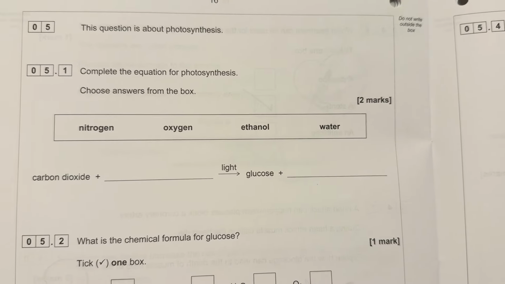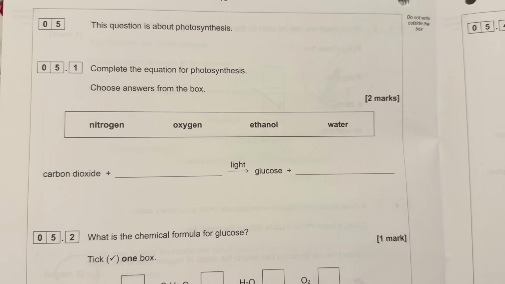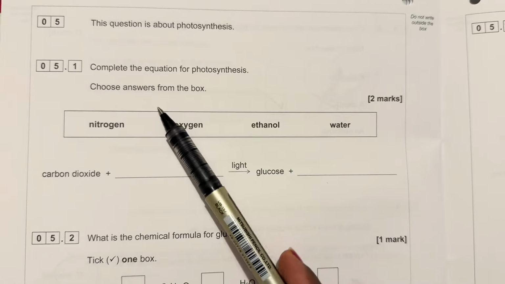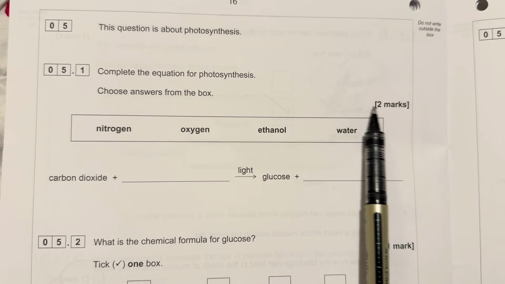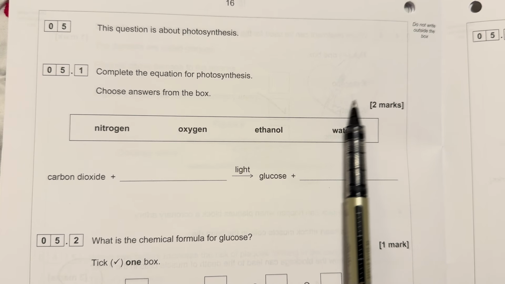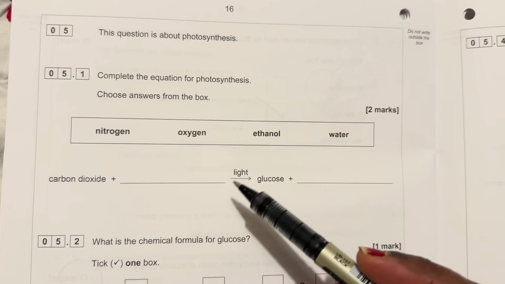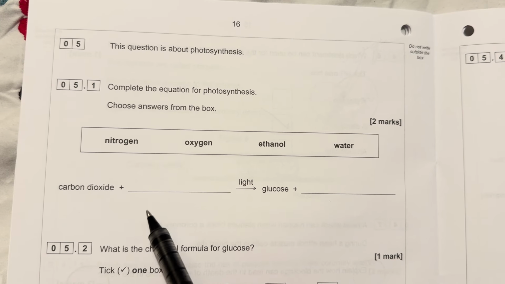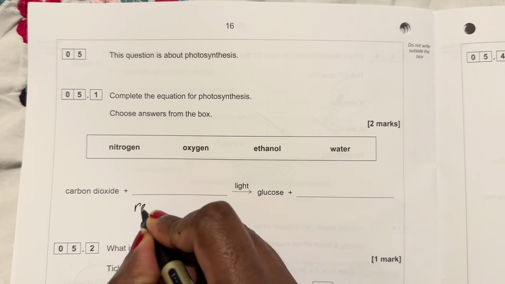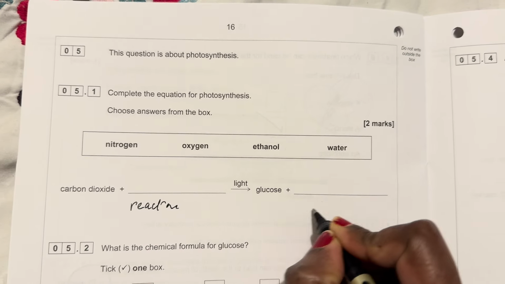Right, we are on to question 5, and this question is about photosynthesis. Here, this is a word equation, as you can see, and most of you can easily get those 2 marks, but sometimes students do get confused. So remember, anything left hand side, that would be your reactants, and here we have the products.